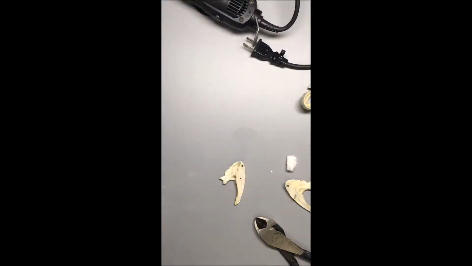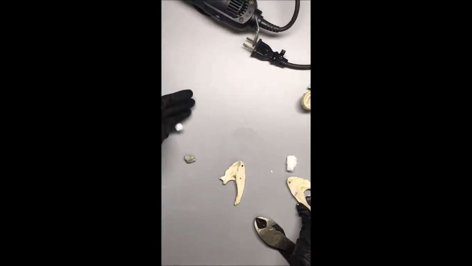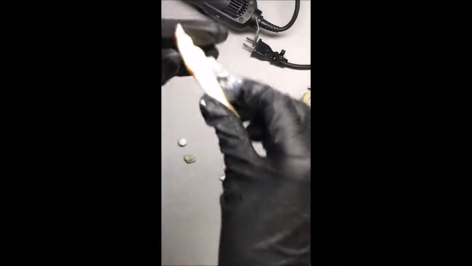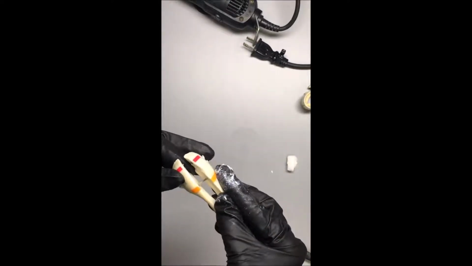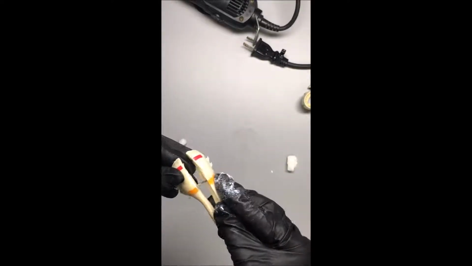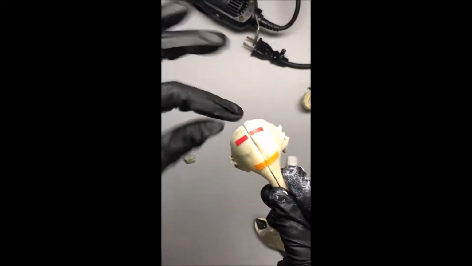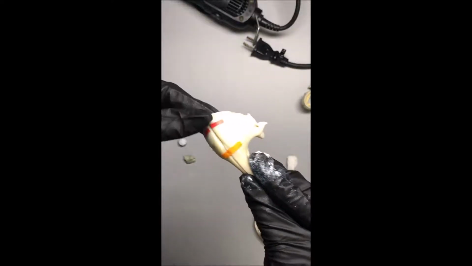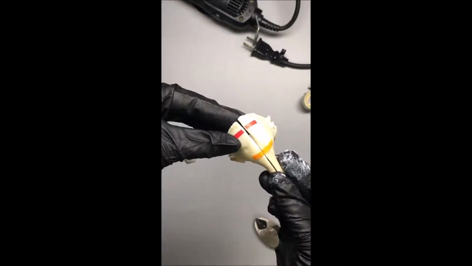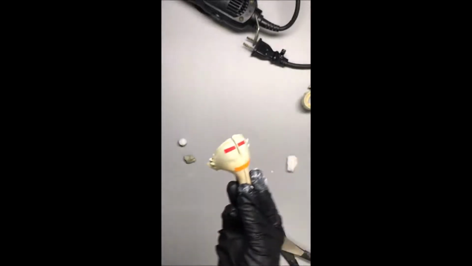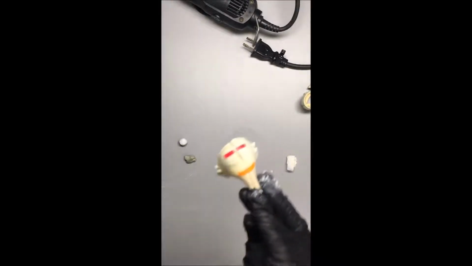Okay, so I was able to cut this wire down right here so that it lines up perfectly with this one right here. But these holes, the red ones, are just too wide, and they don't have enough depth to really use wire with them.